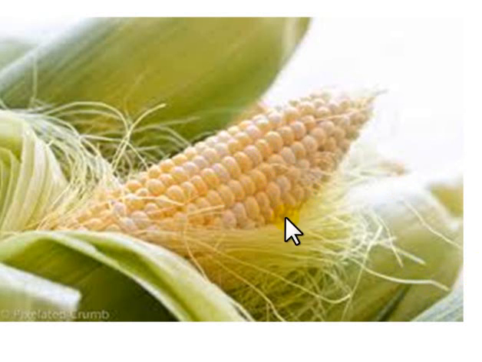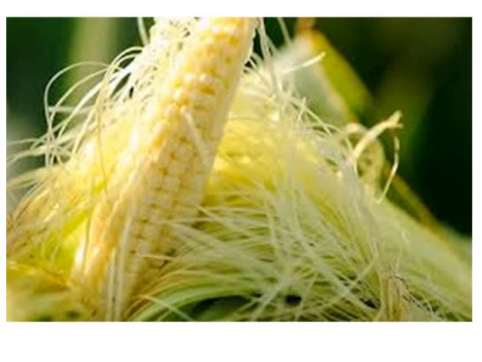And so, what are these silks again? They are styles. There is one silk attached to each one of these, what are now grains. They were female flowers, now they are grains.